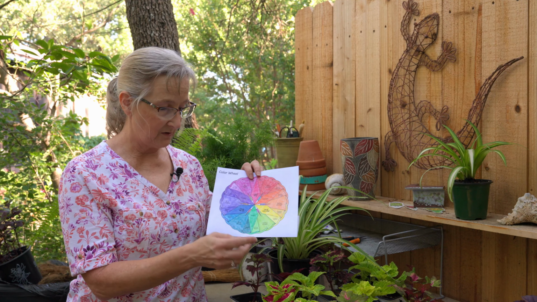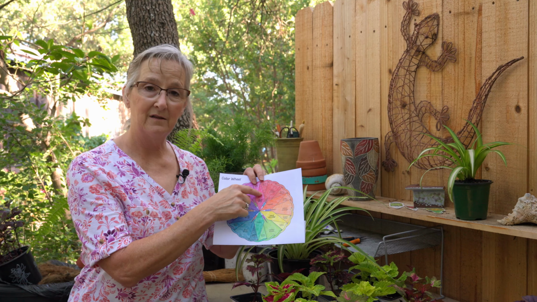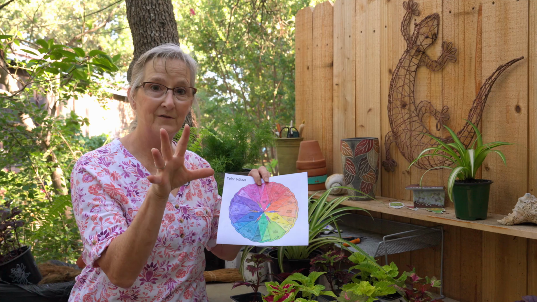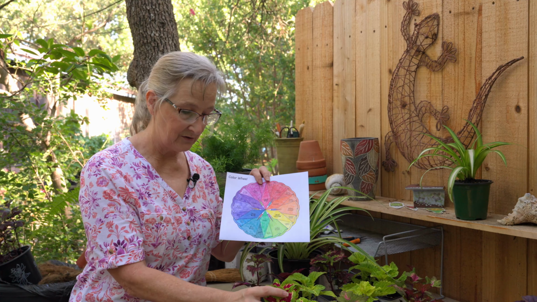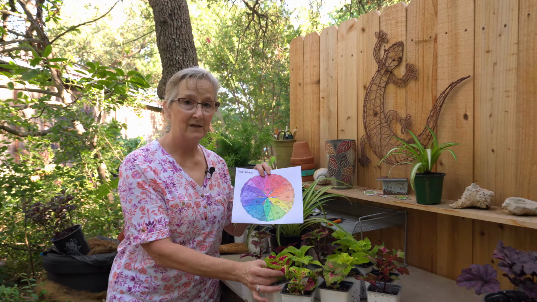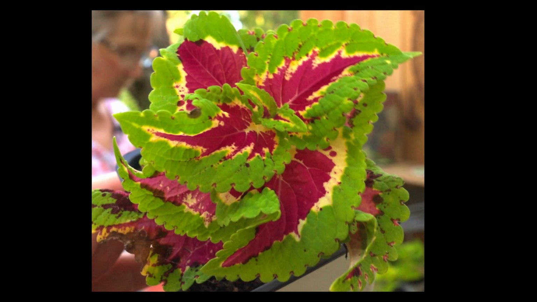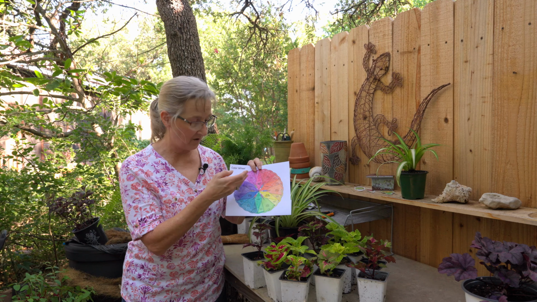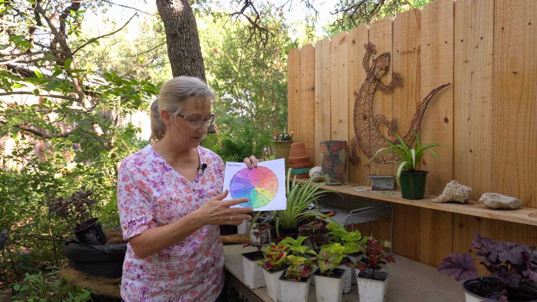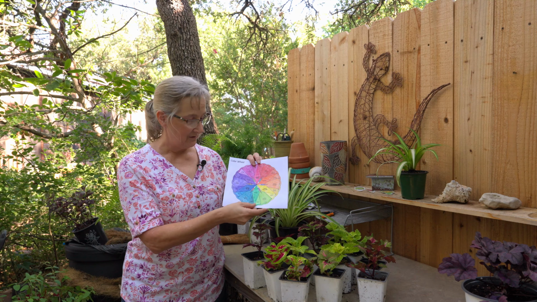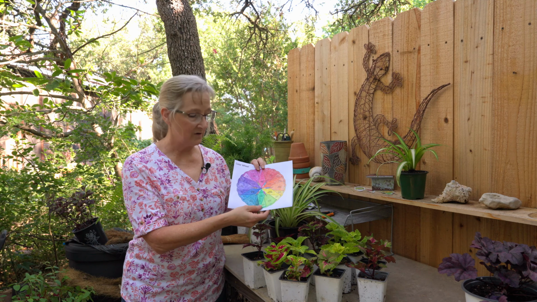But you'll also notice that if it's on the opposite side of the wheel, it pops right off the page at you because those colors blend together and contrast with one another and make your eye just draw right to it. So you can see in this coleus, God designed it that way. He taught us about how to use color, how to use complementary colors of green and yellow with a contrasting color of red right in the middle of it. And we get that right off the color wheel. So if you take this with you to the plant store, you'll be able to select plants that have a very pleasing appeal.